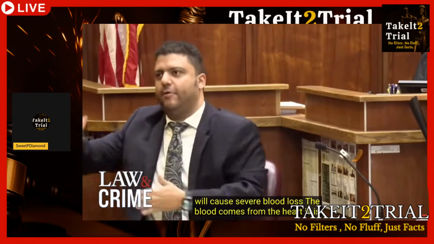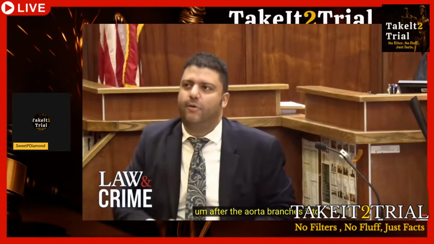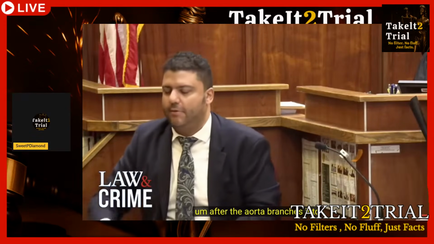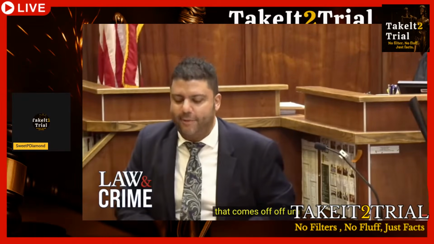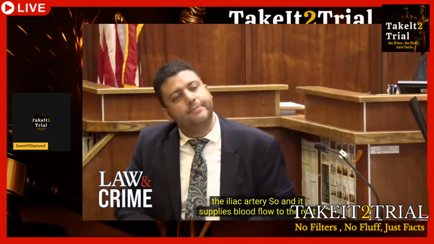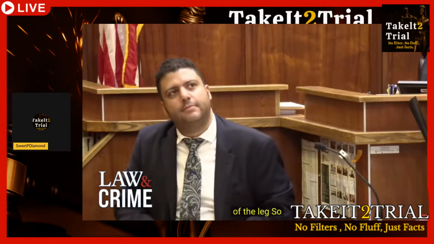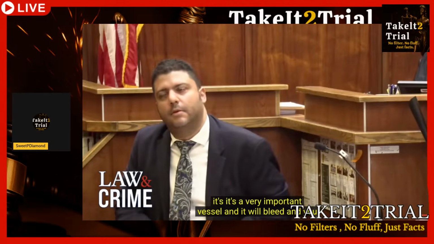The femoral artery is one of the branches that comes off the iliac artery, and it supplies blood flow to the rest of the leg. So it's a very important blood vessel, and it will bleed, and you will lose a lot of blood from it. And are you able to estimate about how quickly a person can lose consciousness or die from such bleeding?